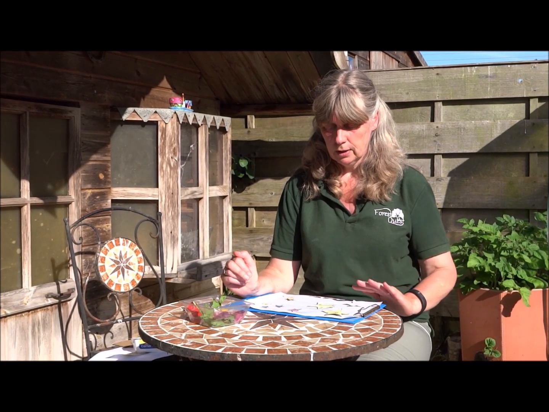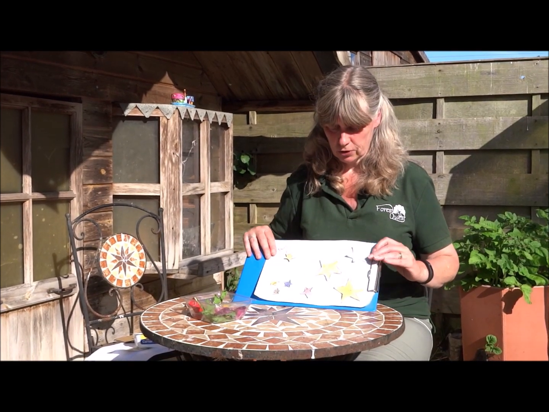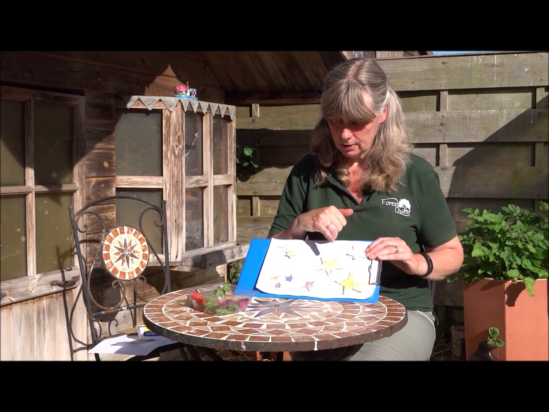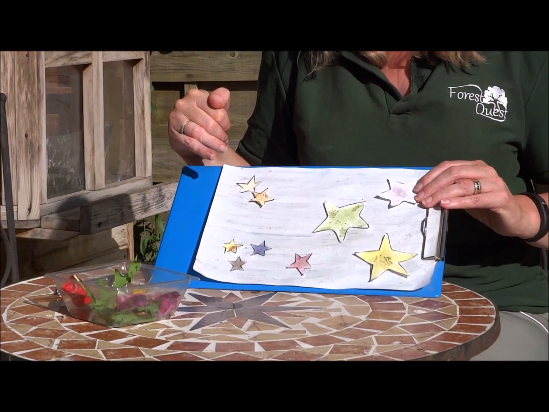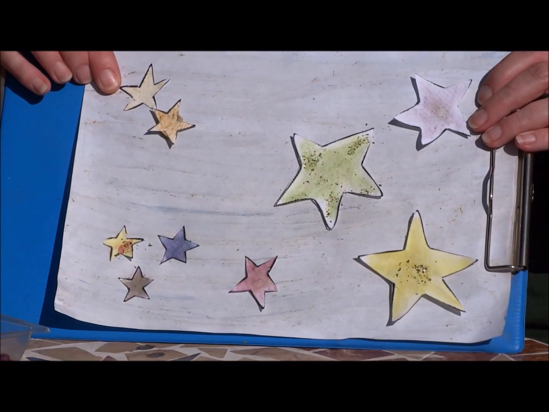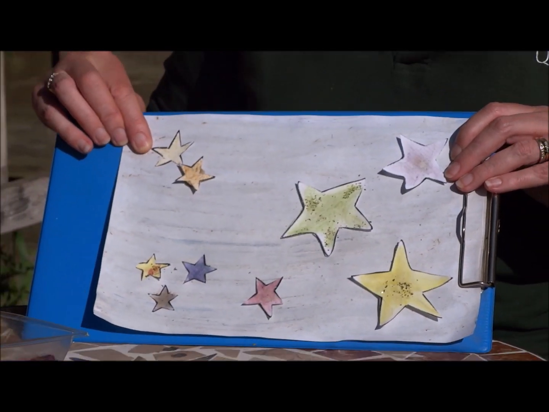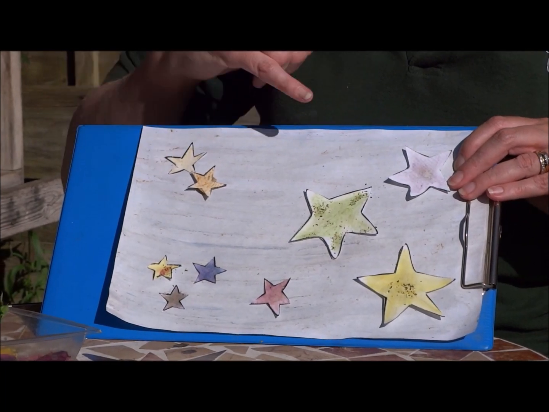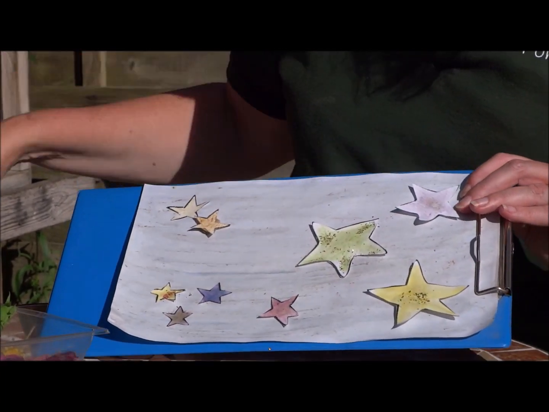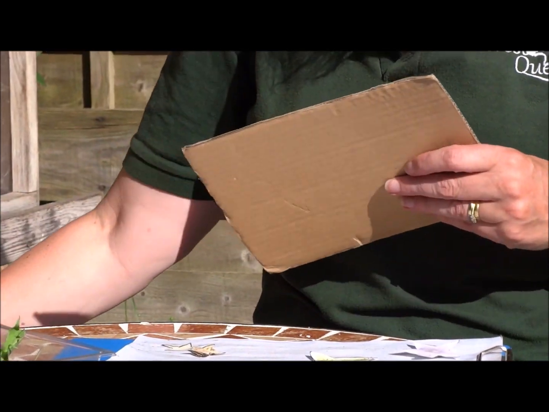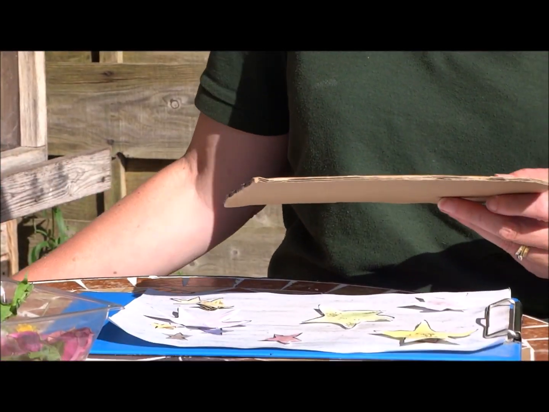So when you've found the colours that you need, you can then use them to colour in pictures or draw pictures for yourself. Now, I found a sheet with different stars on, coloured them in using the petals that I found, cut them out and stuck them onto a paper to make a different picture completely. To make them stand out, like this one, I have a star here.